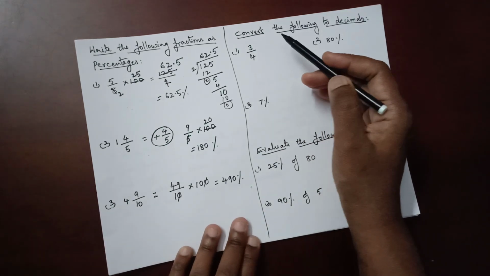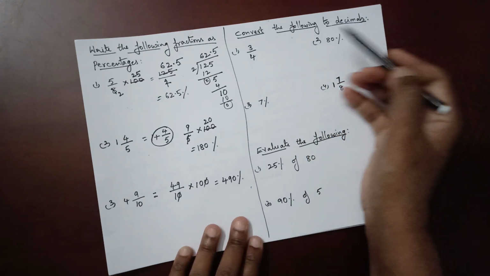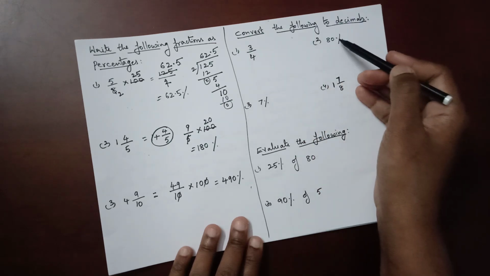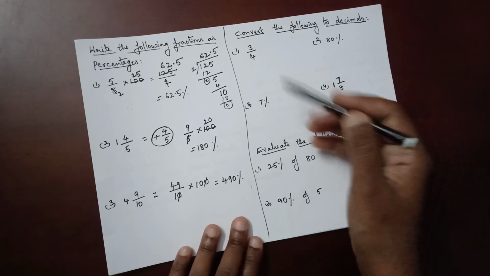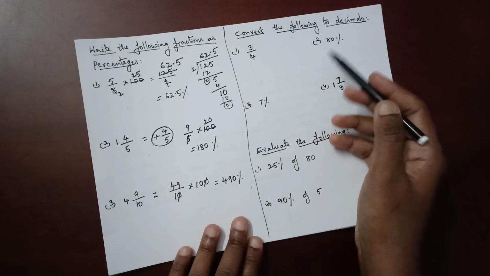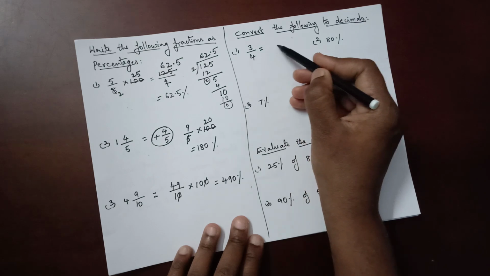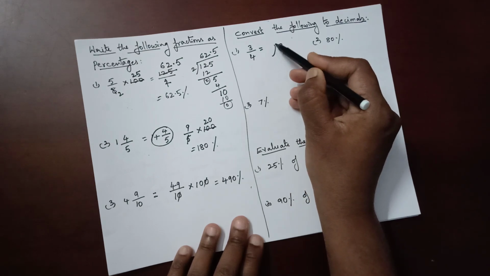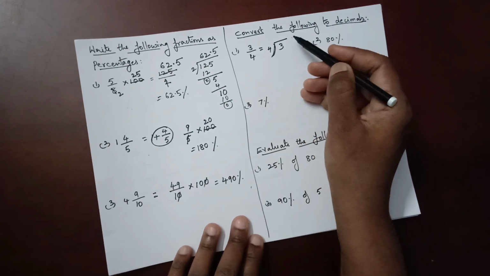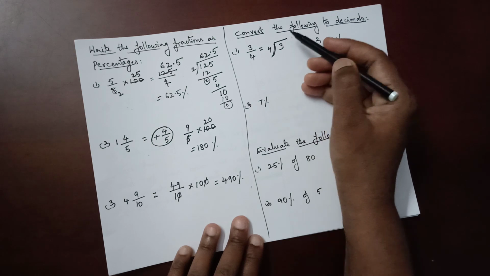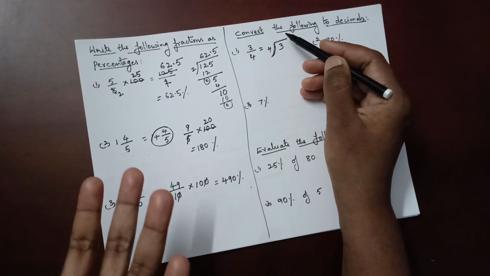So see the next problem. Convert the following to decimals. Here a fraction is there, here 1%, here 1%, and here one mixed fraction is there. How to convert all of these into decimals? Decimal means normal division. 3 by 4 means I am dividing 3 with 4. Using the calculator you can say it easily, but it is better to learn with our own division. By doing the division, it is better to know the answer.